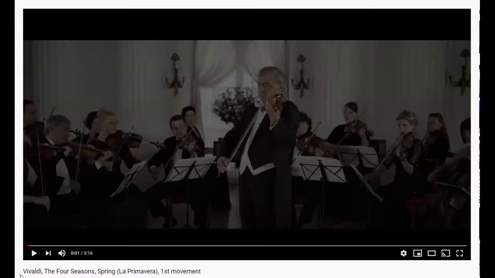This is just a little excerpt of an excerpt. So, the Four Seasons is four separate pieces that are written all in solo concerto style. And each section has little subsections known as movements. We'll talk about movements a little while down the pike, but this is one excerpt of a small section of Vivaldi's Four Seasons, the spring version.